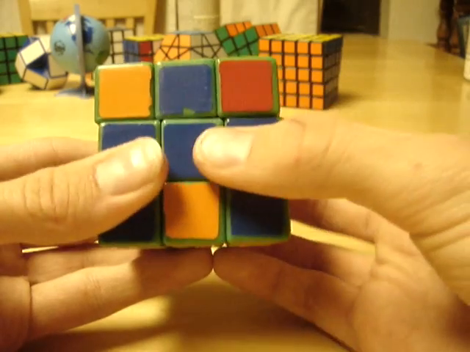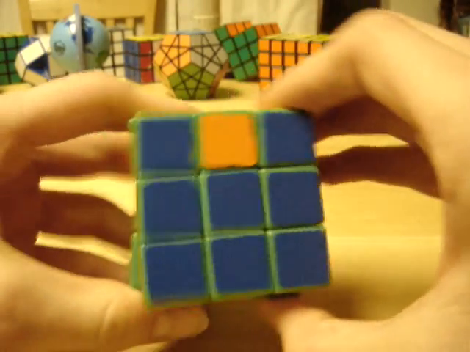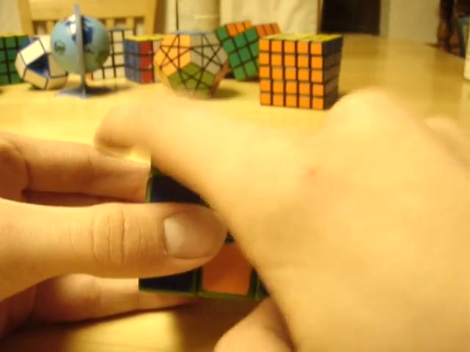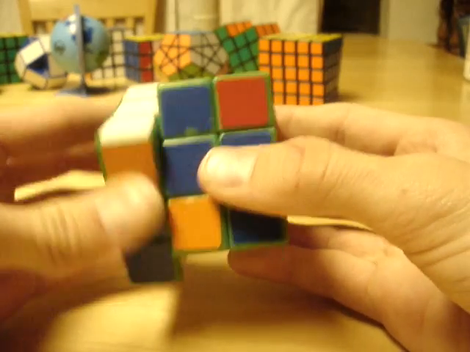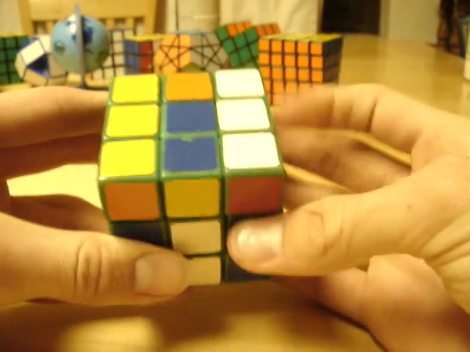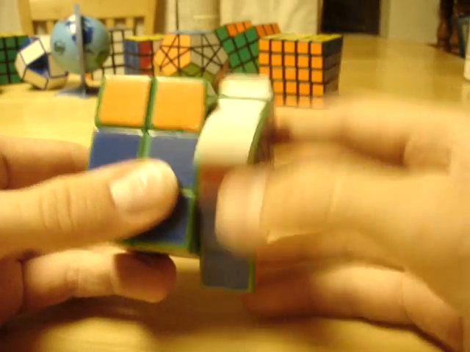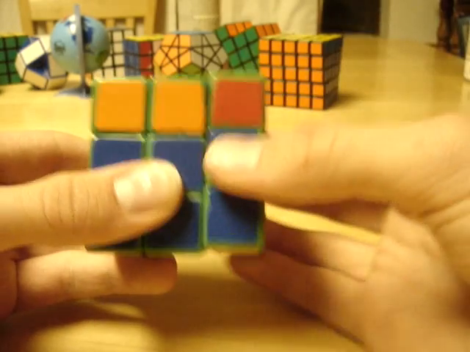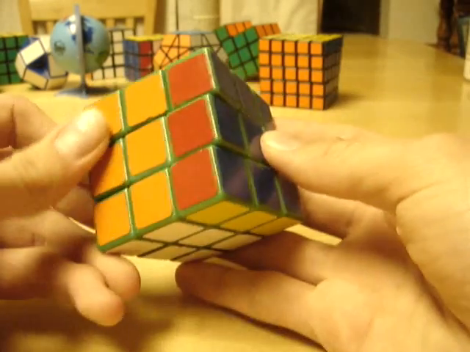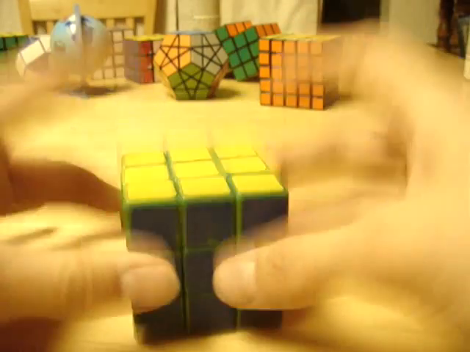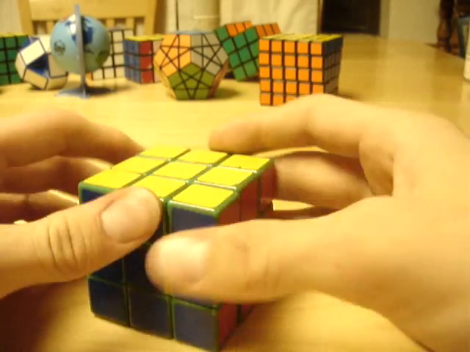So restarting the algorithm, we do F2, U in this case because the orange was going over to the orange side, L and R prime, F2 and L prime R. Turn that U, what we did the second move, back over towards that orange side. Then an F2 to top off your cube, and there you have it.